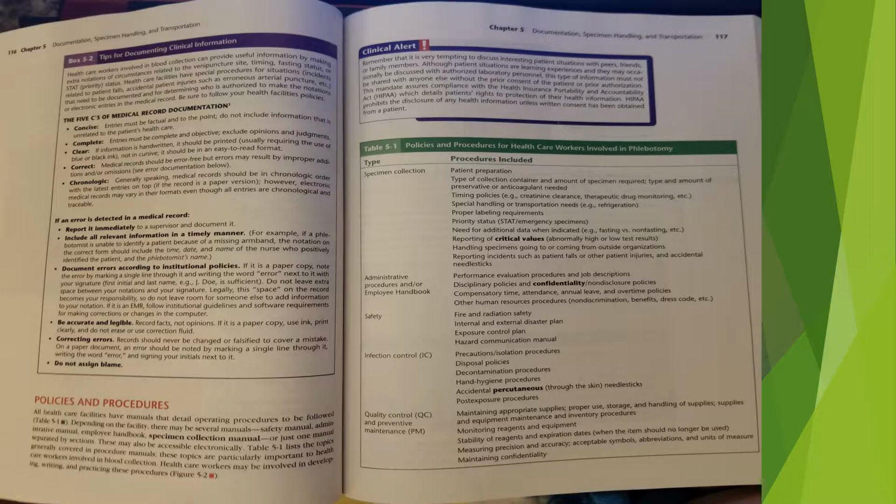Policies and procedures. All healthcare facilities have manuals that detail operating procedures to be followed. Depending on the facility, there may be several manuals: safety manual, administrative manual, employee handbook, specimen collection manual, or just one manual separated by sections. These may also be accessible electronically. Table 5.1 lists the topics generally covered in procedure manuals. These topics are particularly important to healthcare workers involved in blood collection. Healthcare workers may be involved in developing, writing, and practicing these procedures.